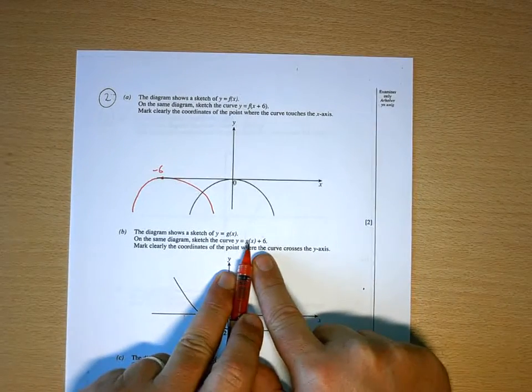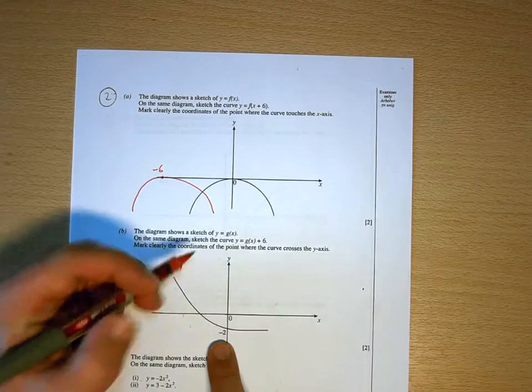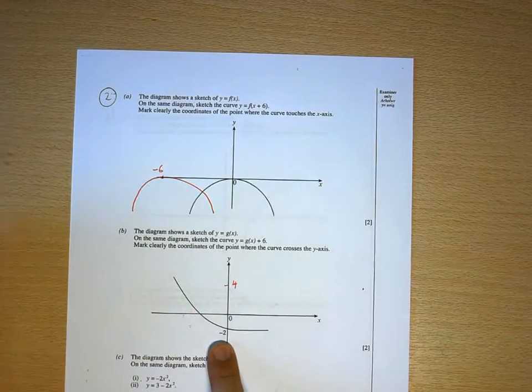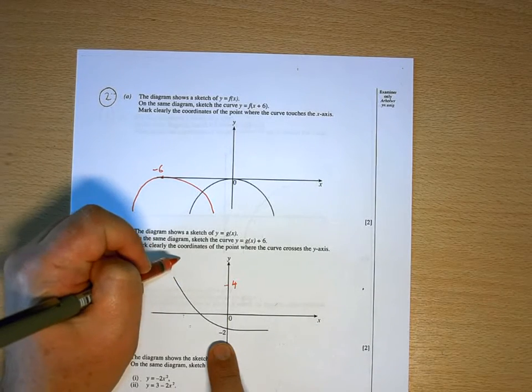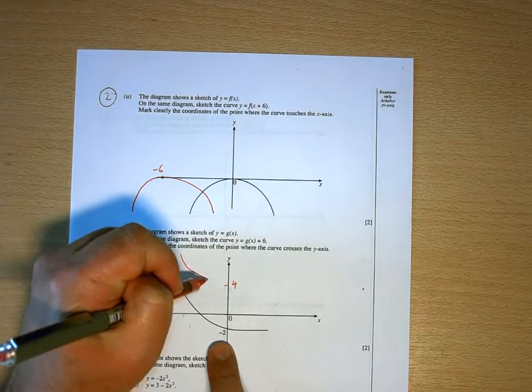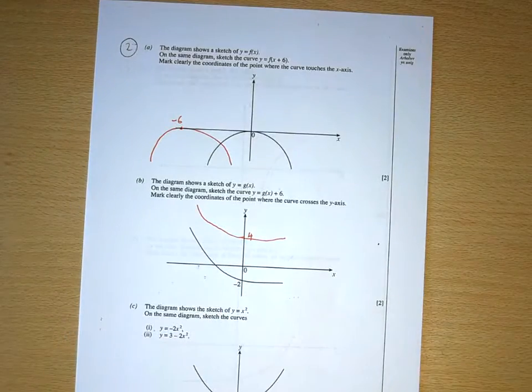Plus 6 to the output is going to move that 6 units up, which means it's going to end up at 4. So that shows what you want there.